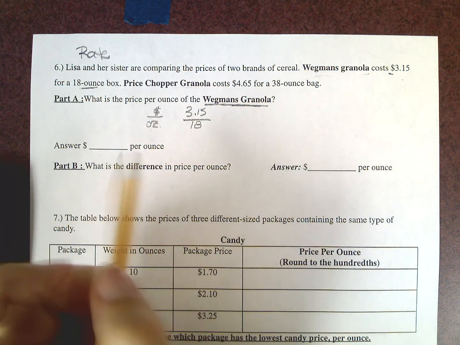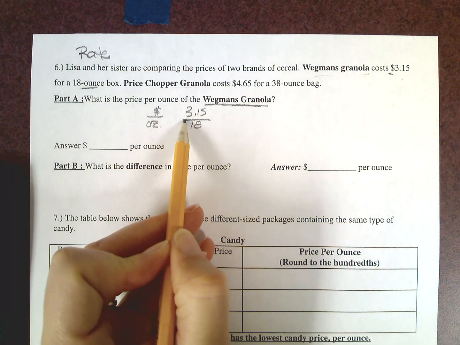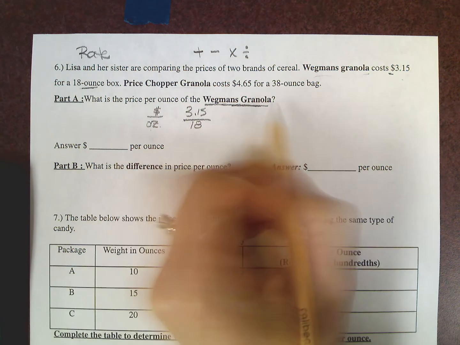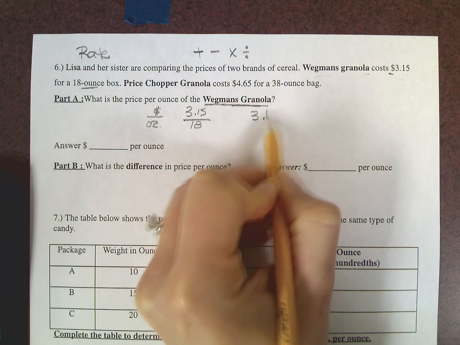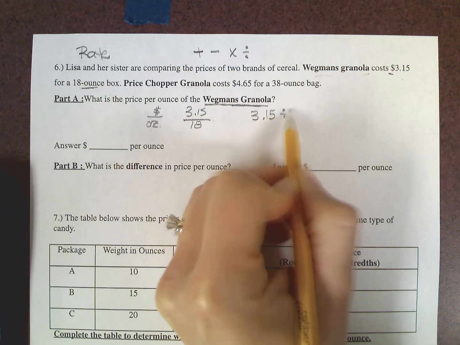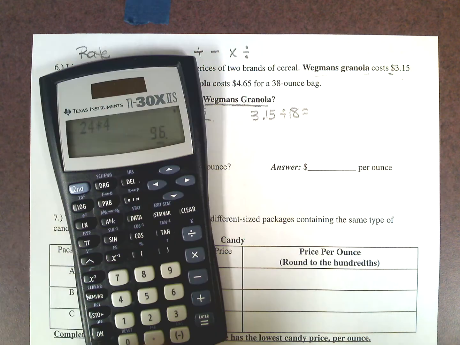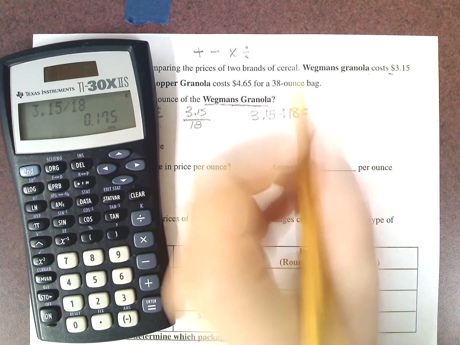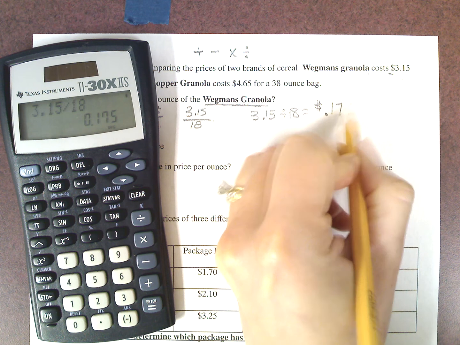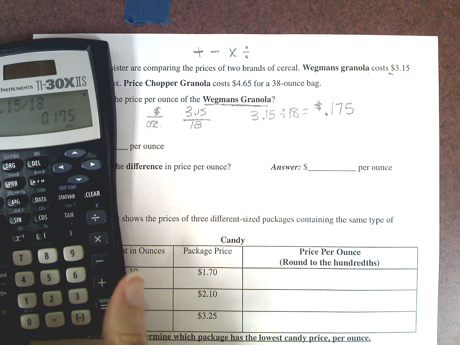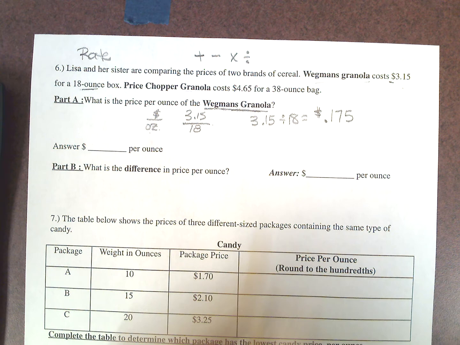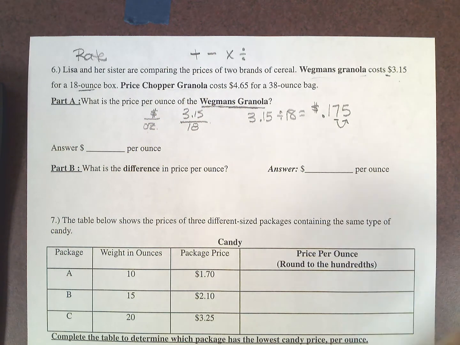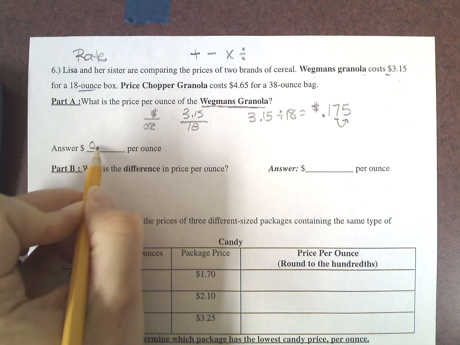Now in class, we talked about what this fraction bar means to do. Add, subtract, multiply, or divide. Hopefully you're remembering it means to divide. So we'd be plugging 3.15 into our calculator divided by 18. So $3.15 divided by 18 ounces. Now, my number is 0.175. Here's the issue. Money is not out to the thousands place, right? So I need to round. So I'm going to look to the right. The 5 tells me I need to round up. So this becomes 0.18.